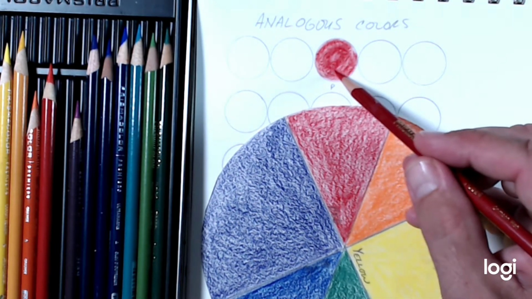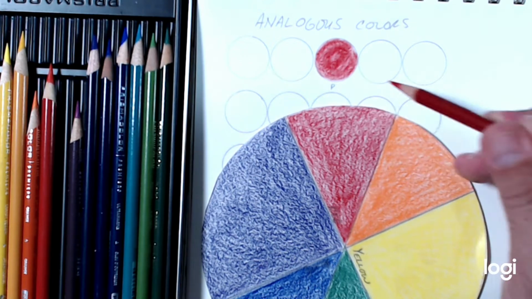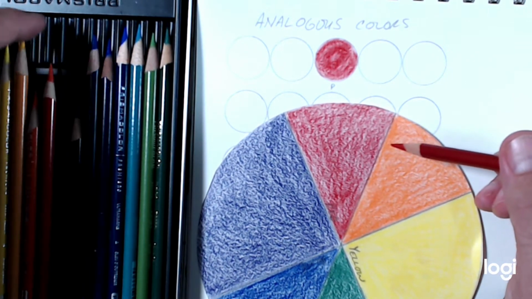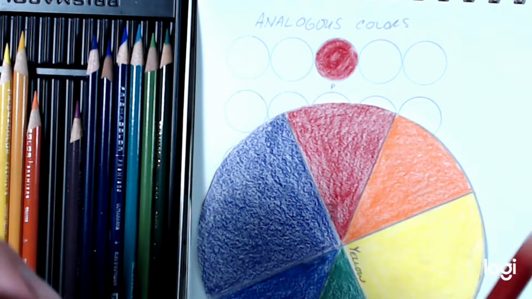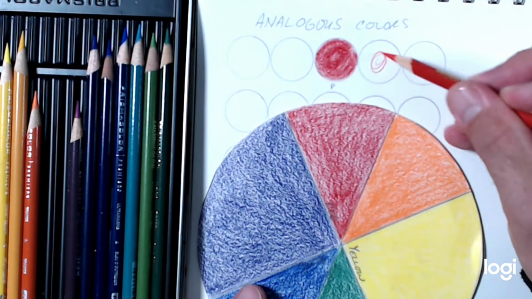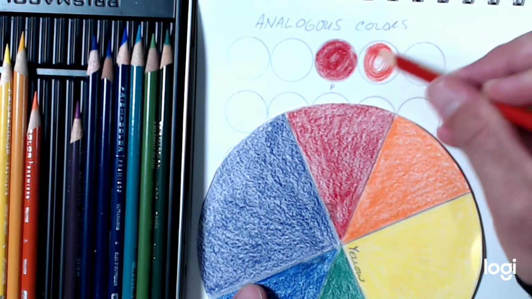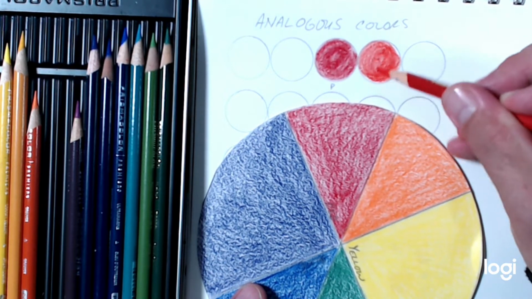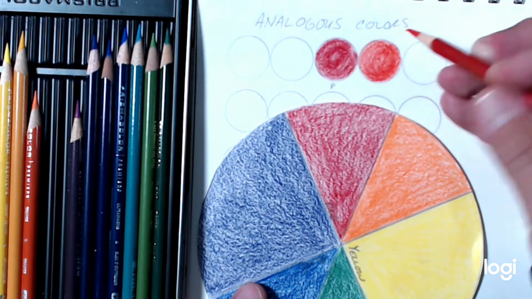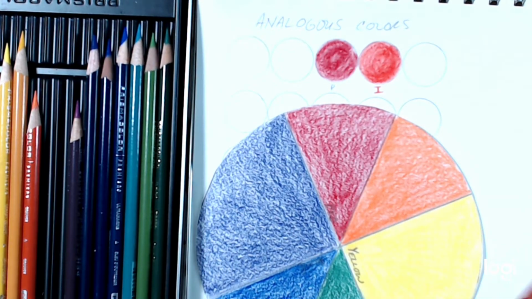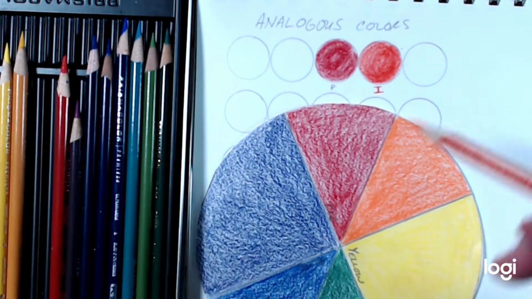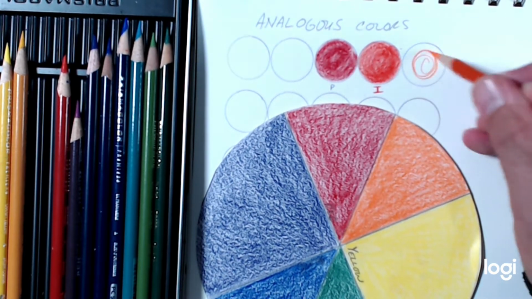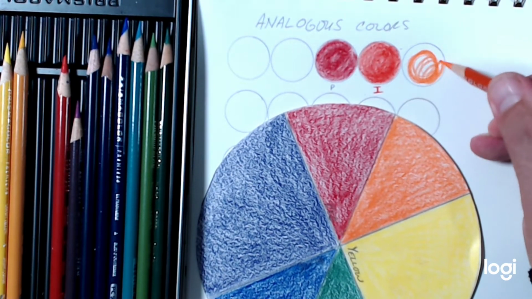So we're going to go primary, and then we're going to go to the right and look at what's between red and orange. That would be our red orange, or otherwise known as our poppy orange. We're going to put that in there. We're also going to indicate with an I that this is an intermediate color, a mixing of a primary and a secondary. And next to our red-orange would be our orange. And we'll put that in there. And our orange is considered a secondary color.